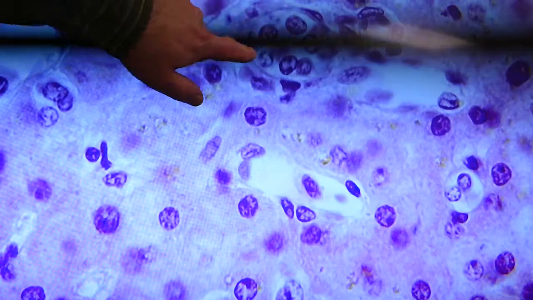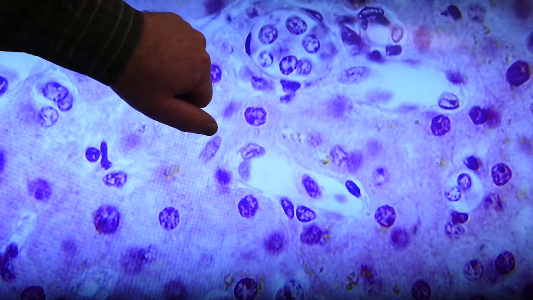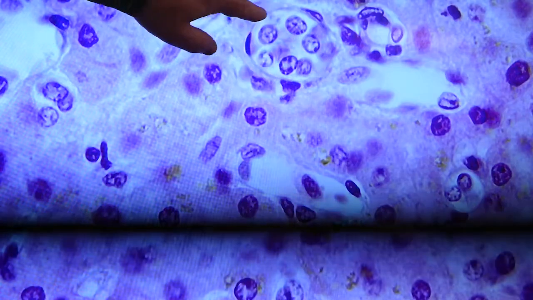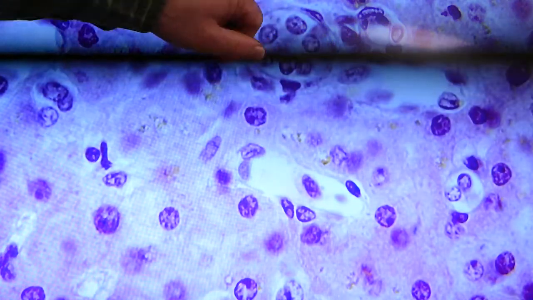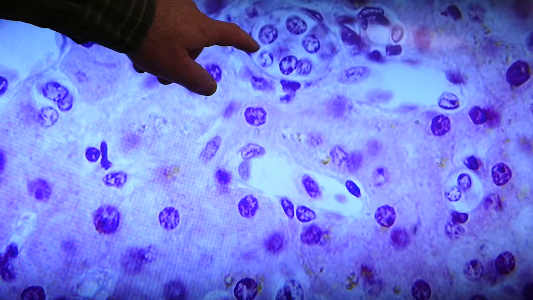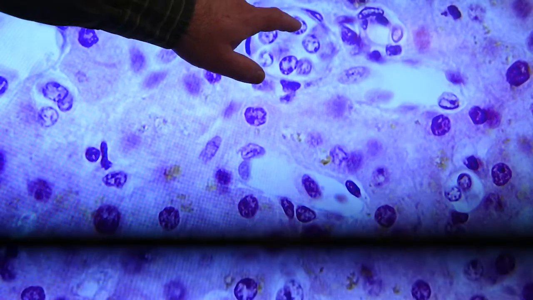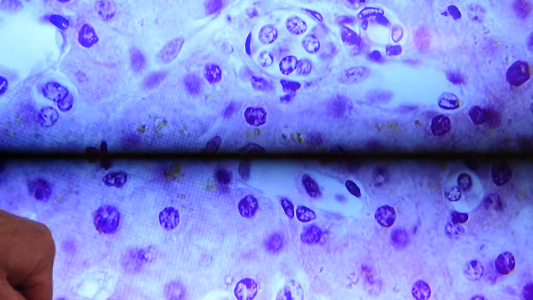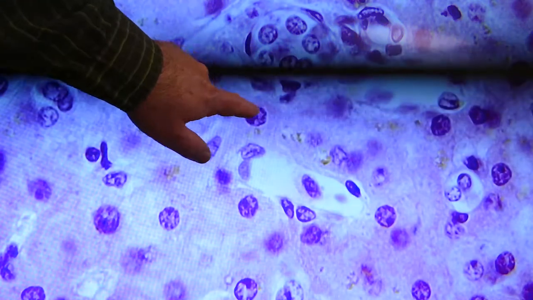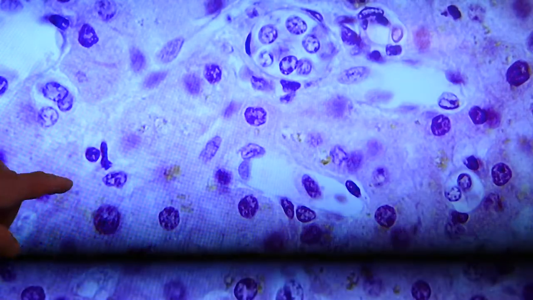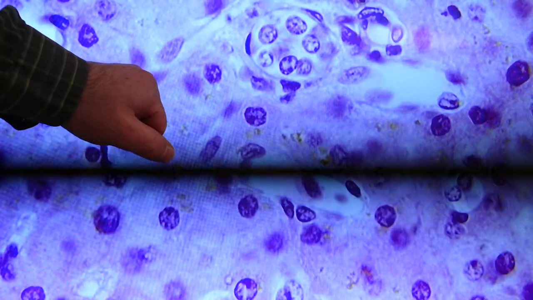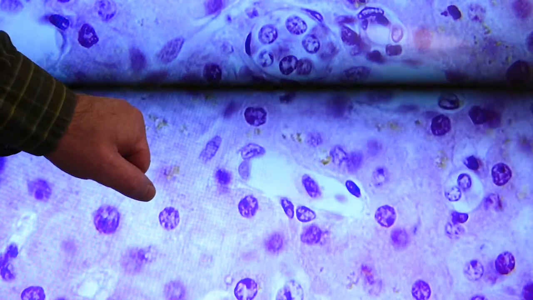This is a bile ductule right here, that circle of cuboidal cells. Notice that they are pale staining. There's a light area of cytoplasm around the nucleus, unlike what you see with a hepatocyte, where there's a nice pink staining cytoplasm around the hepatocyte nucleus.